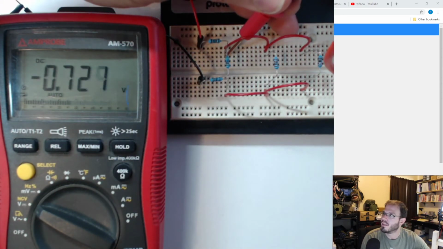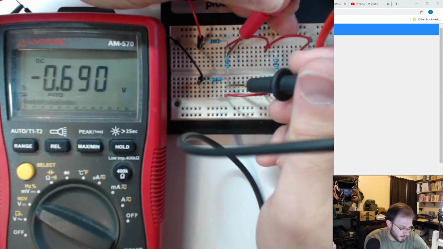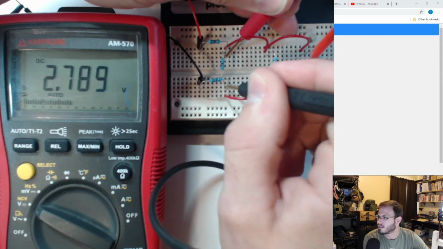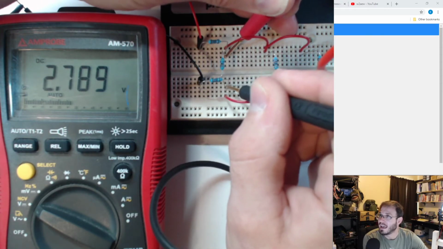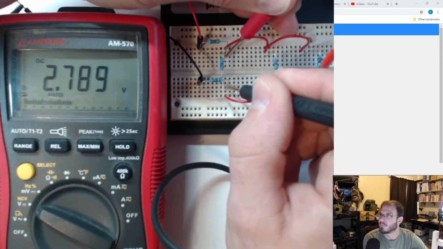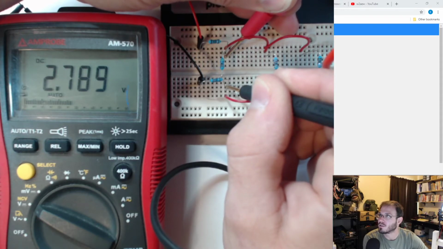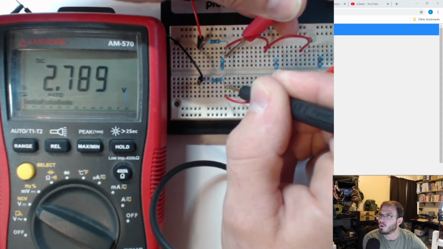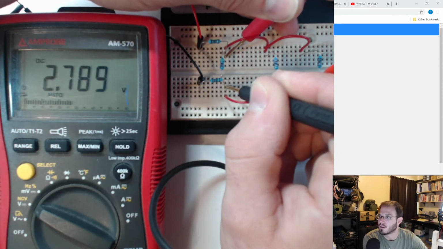I'm going to probe there and at the bottom. Again, I'm just going to go into the breadboard right where it makes contact. 2.789 volts is the voltage drop across your resistor for R2. Okay, let's go on to the next. Let's do the other one on the bottom. This is R5. R5 is that 1K resistor. Let's find out what the voltage is across those.